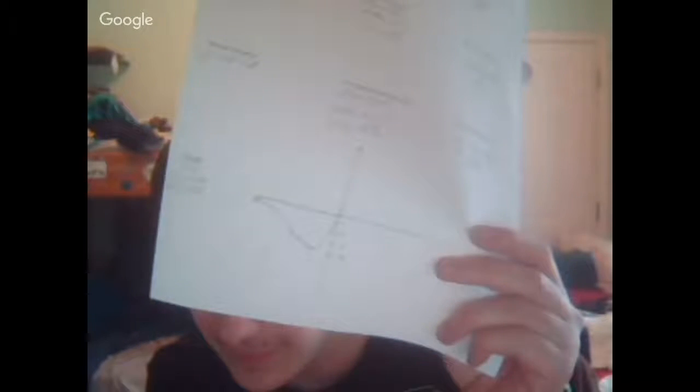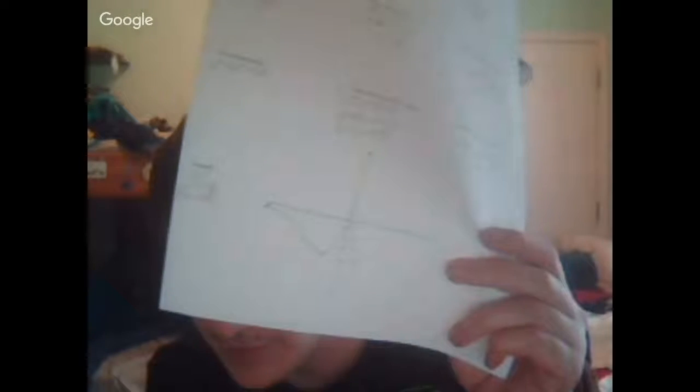Did you draw the graph too? Yeah. Does it look like this? Yeah, that's what it looks like. Okay. I could show you it. I think you'll see it backwards. That looks like mine. It pretty much looks the same.